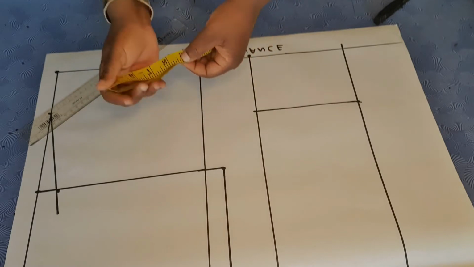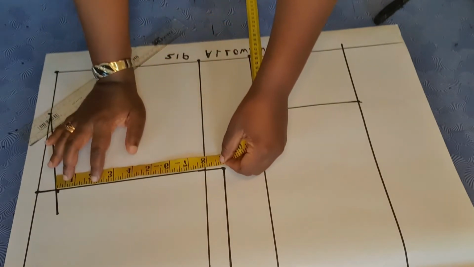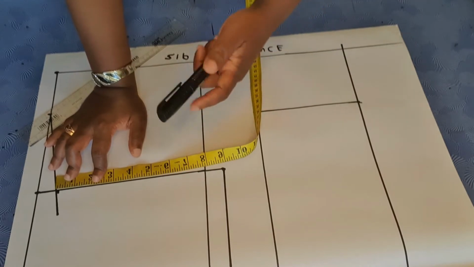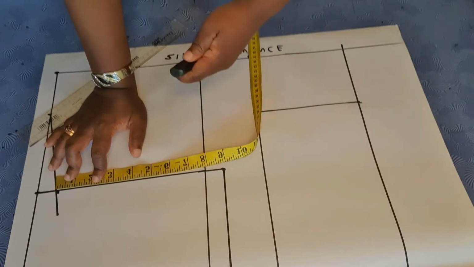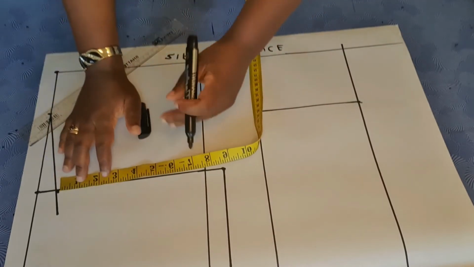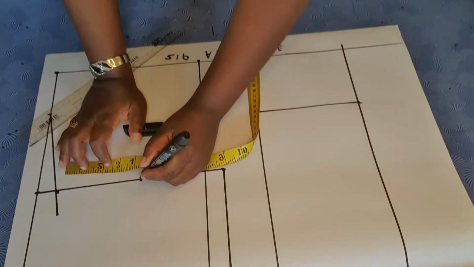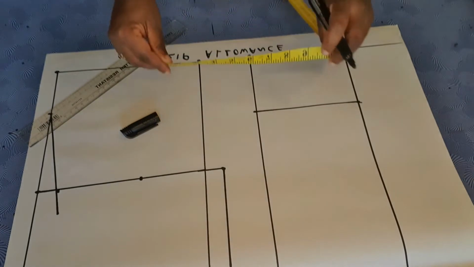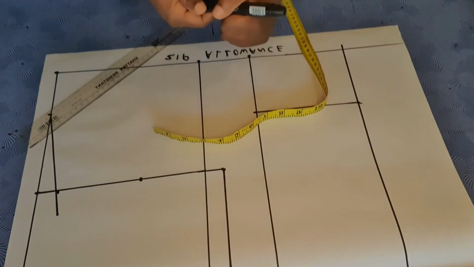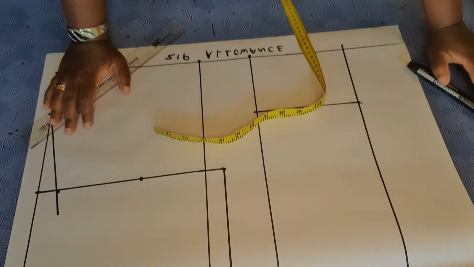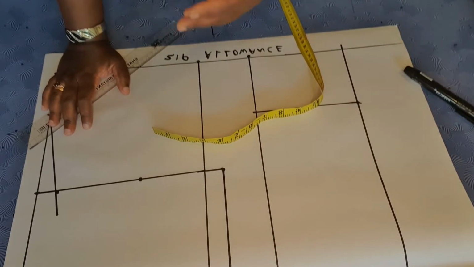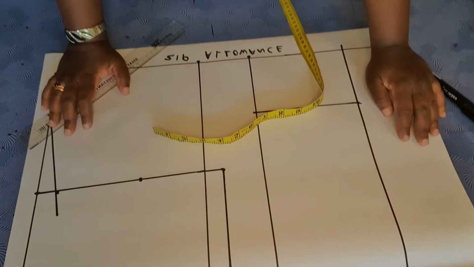Otherwise you can use your calculator to find the midpoint. So this is our midpoint. You just mark it. It is also important for you to take your front width, from one armhole to the other armhole. I'll be demonstrating this now so that you understand.